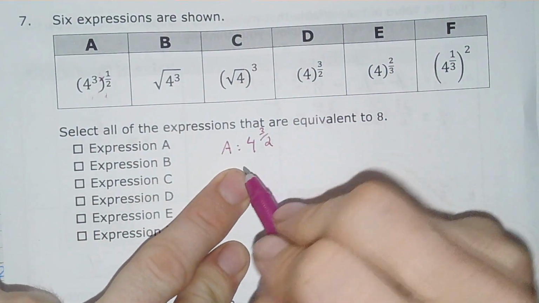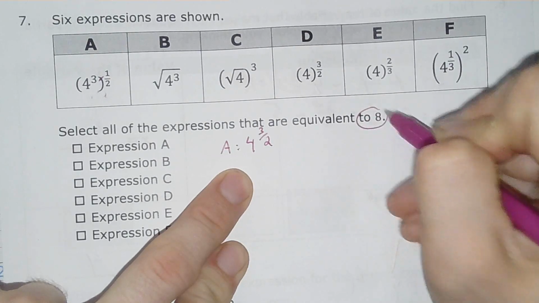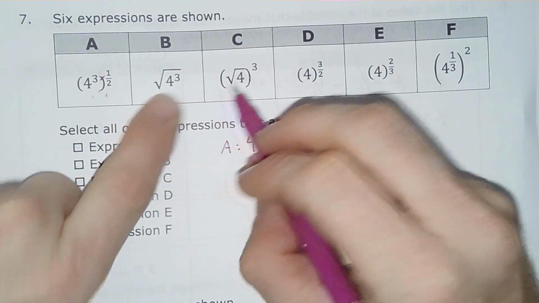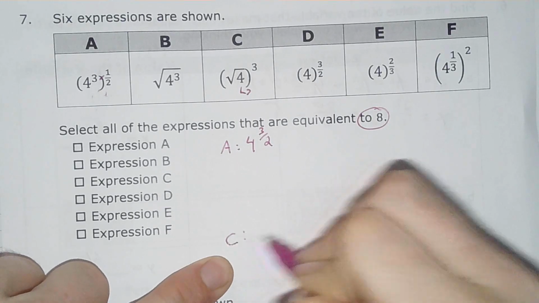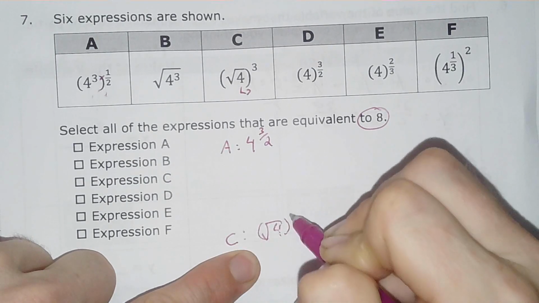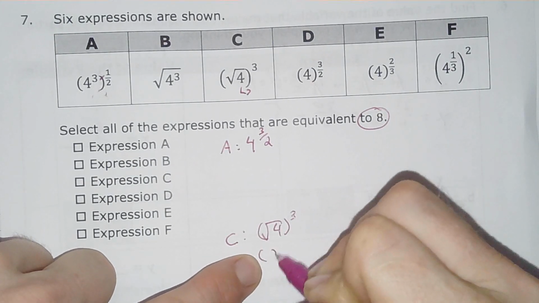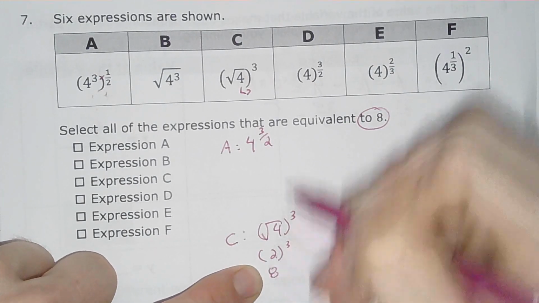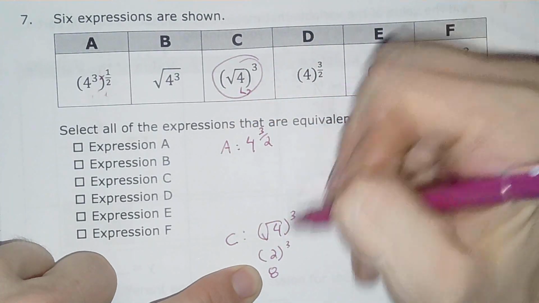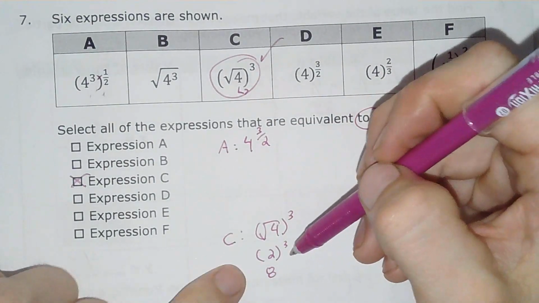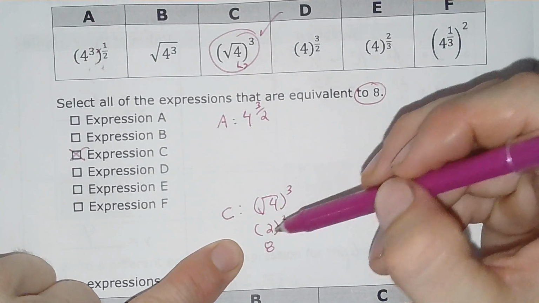Now, there's another one, 4 to the 3 halves. No, it's got to be equivalent to 8. Right? So which one is equivalent to 8? Well, this one is the easiest one to figure out. So C, the square root of 4 to the thirds, well, the square root of 4 is 2, to the thirds. 2 times 2 is 4, times 2 is 8. So C is 8. So C is definitely what we're trying to look for. So we're going to try to find stuff that is equivalent to C, right?